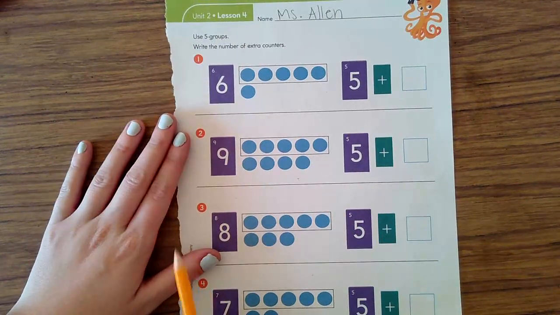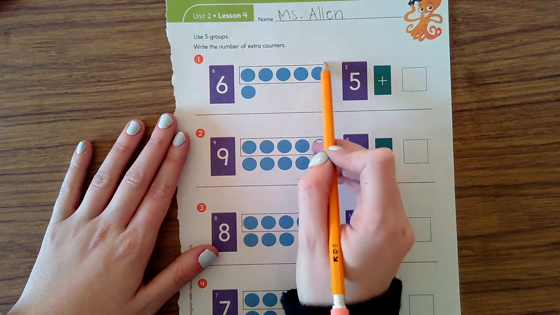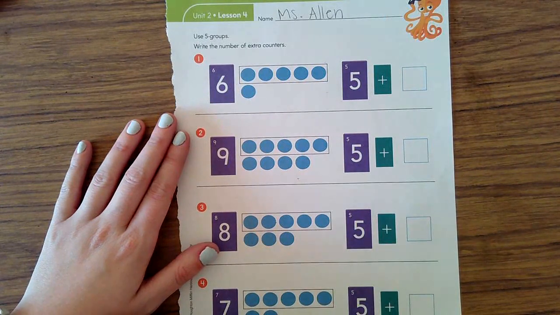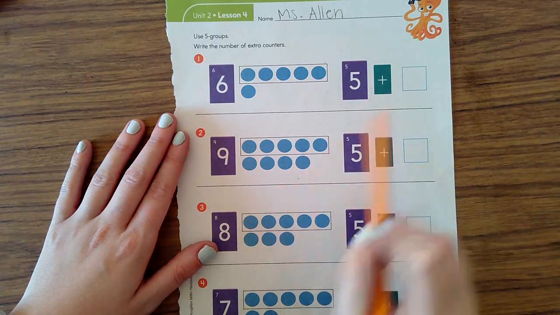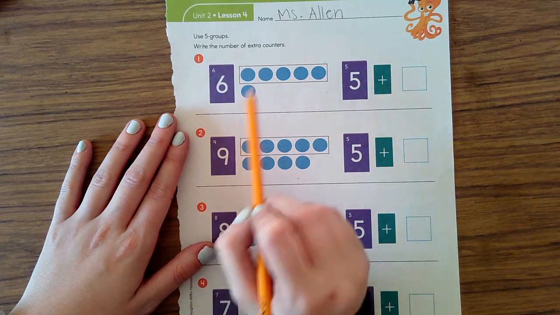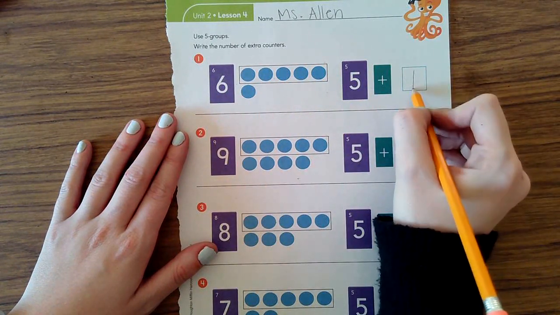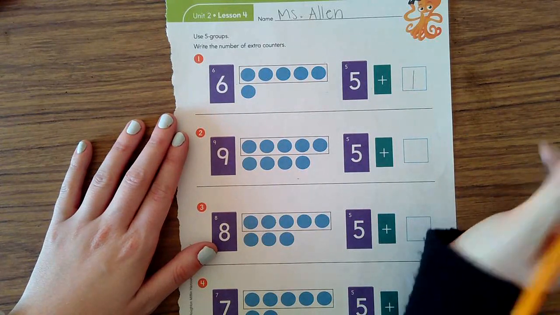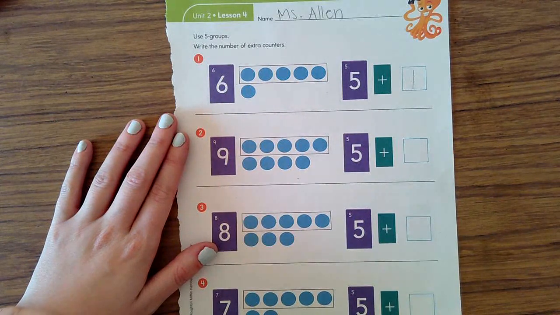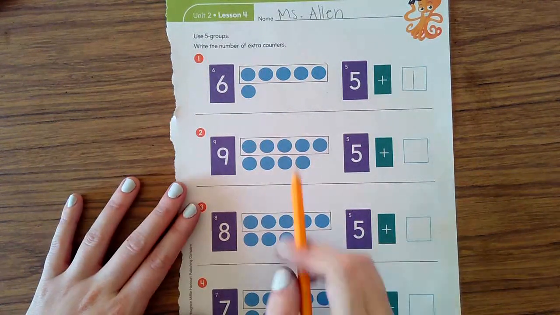So, just like what we were doing, we already have this 5 group in the rectangle. 1, 2, 3, 4, 5. Yep, that's our 5 group. How many extra counters did we add to our 5 group? Just 1. I'm going to go ahead and write a nice 1 in that box. 5 plus 1 equals, how many are all together? 6. Good work.